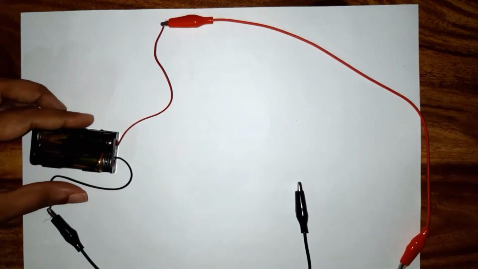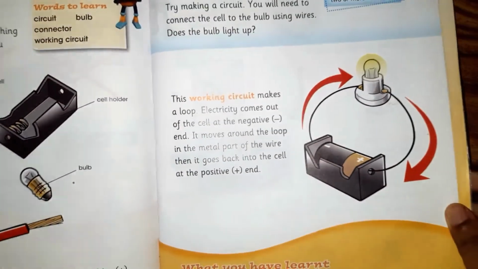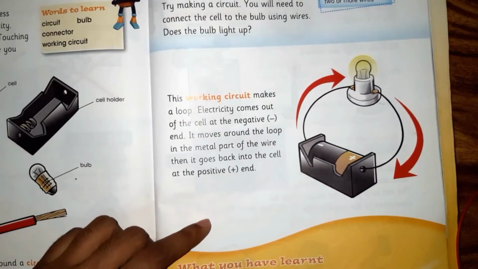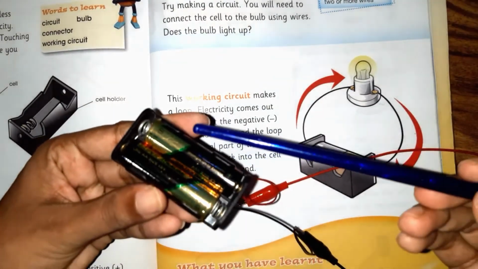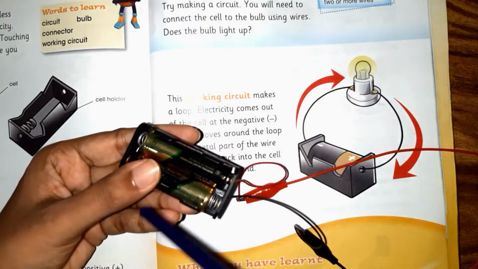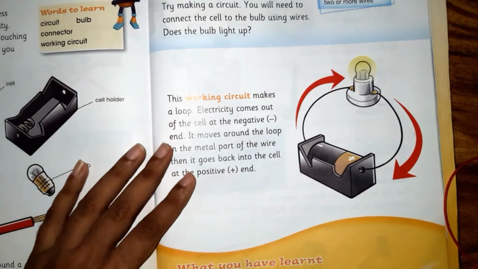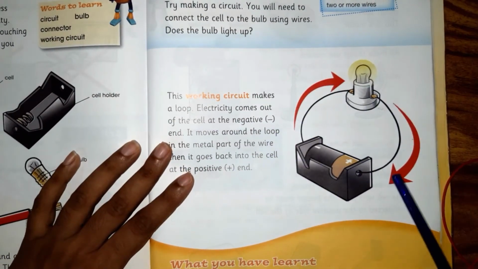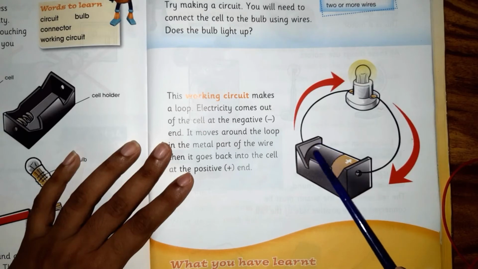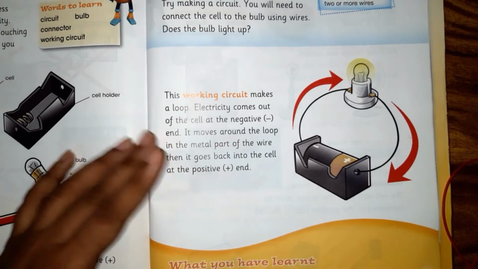Okay, now quickly let's move to the next part. Before that, I want to tell you another thing, that the electricity is always going from the negative side and ending at the positive side. We can't clearly see this because there are two sides, but usually you can have an idea from this picture. The electricity starts to travel from the negative side and it is ending at the positive side. Okay, keep it in your mind.